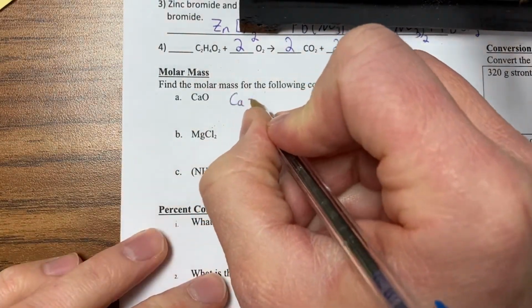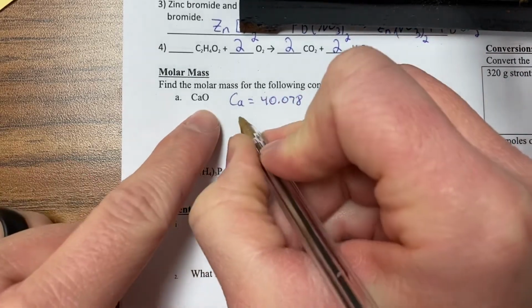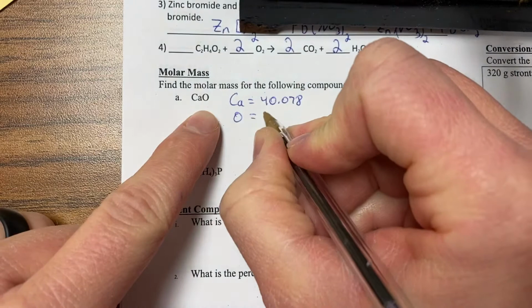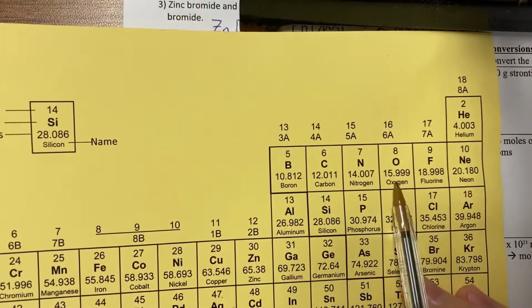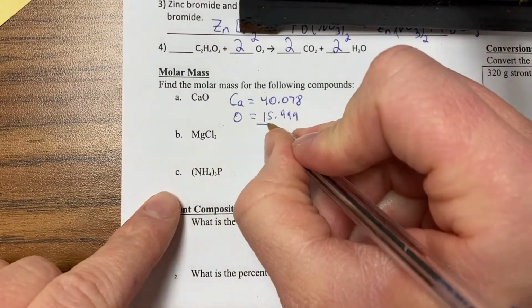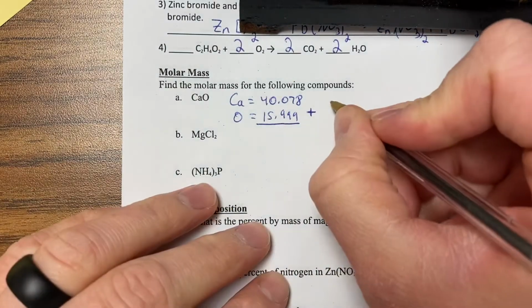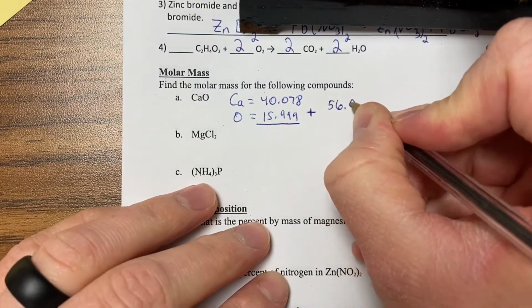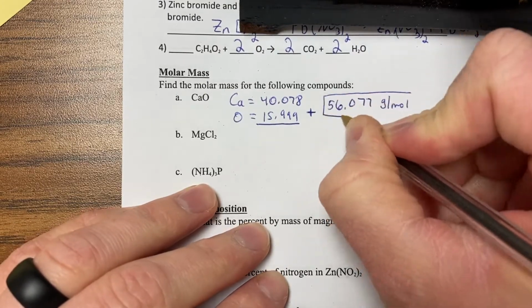So I have calcium equals 40.078. And then oxygen is 15.999. That's listed right there. Now, since there's just one of each of these, all I got to do is add those numbers up, which gives me a grand total of 56.077 grams per mole.